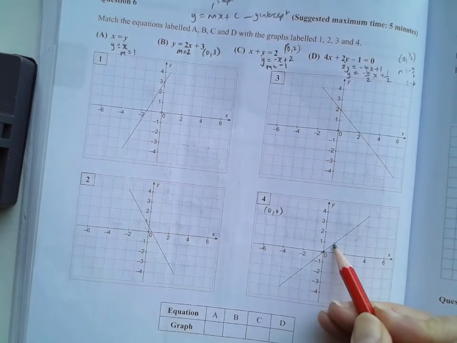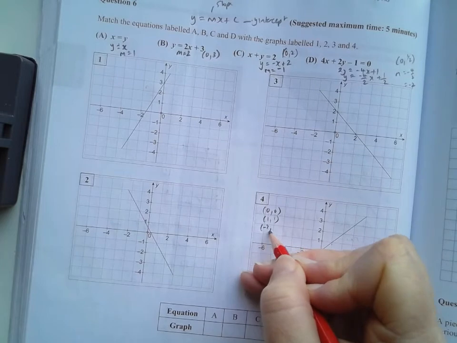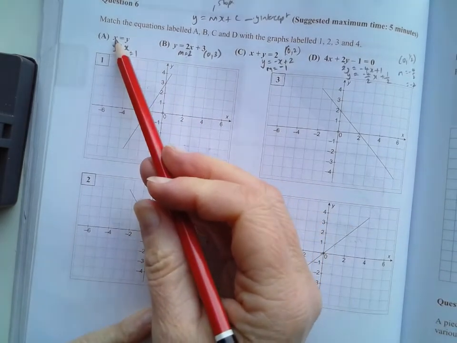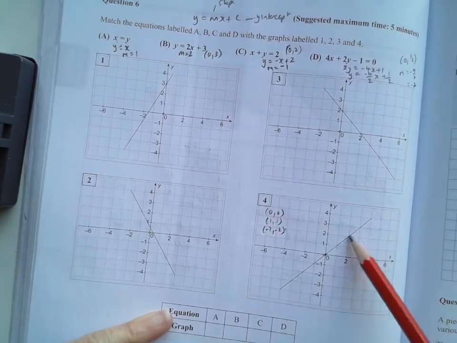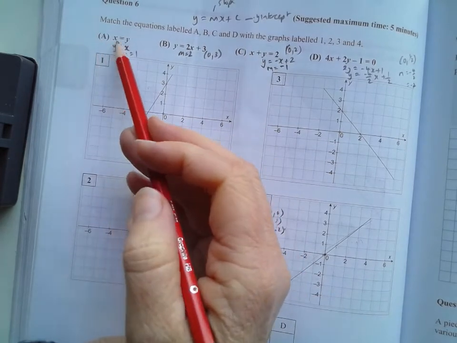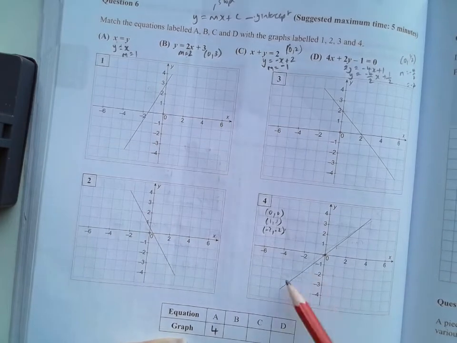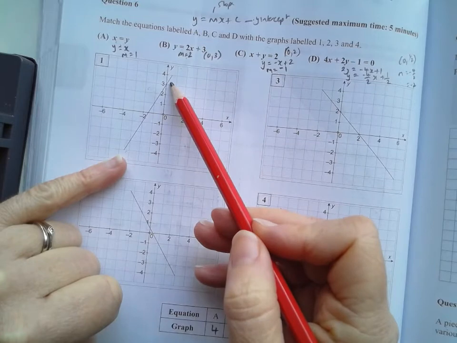Let's look and see. Here we've also got the point 1, 1. We've also got the point minus 2, minus 2. So I hope already you're seeing, well, that must be line, equation A must be line 4 because y equals x. Y equals x all the way along this, the x value and the y value. So equation A matches with graph 4. So that must mean the other positive one, which is this one, which is B, must match with line 1. Let's just check and see.